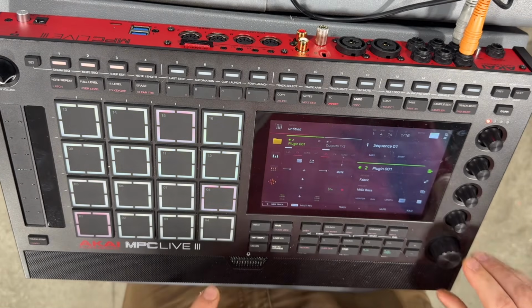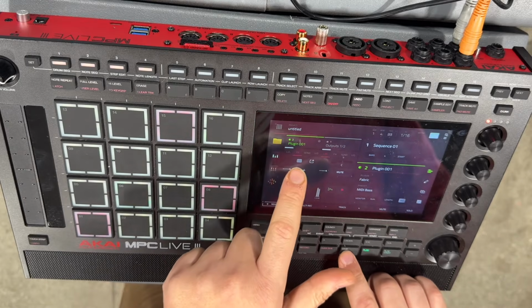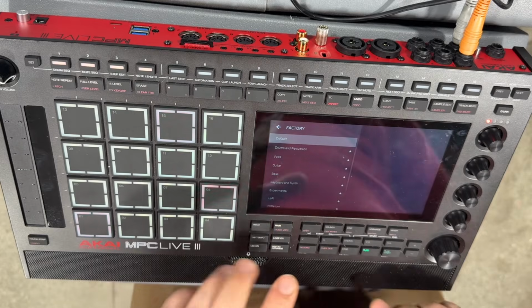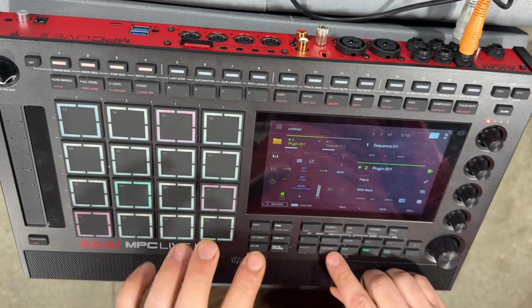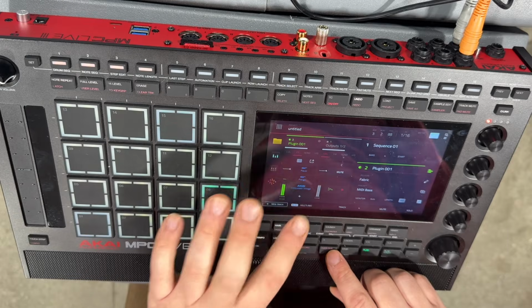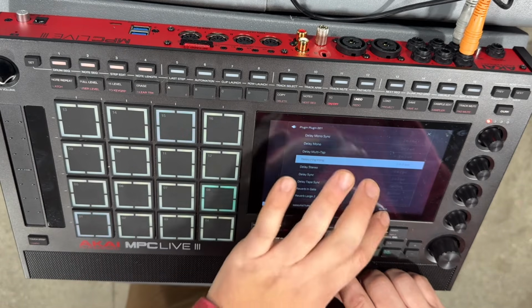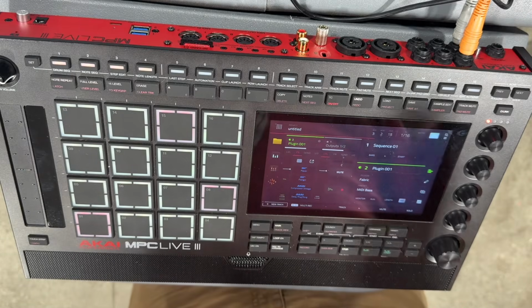Okay, so let's go down here. Let's try to speed this up. So we have this MIDI bass here that we played. And let's go to this, and we have the factory presets. Let's go in here and click bass. Let's try 808 flanged. And I'm gonna do delay ping pong. That sounds weird, but that's cool.